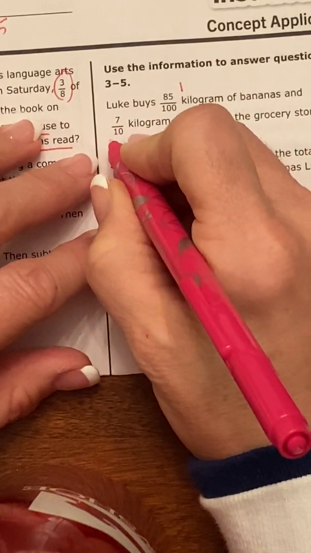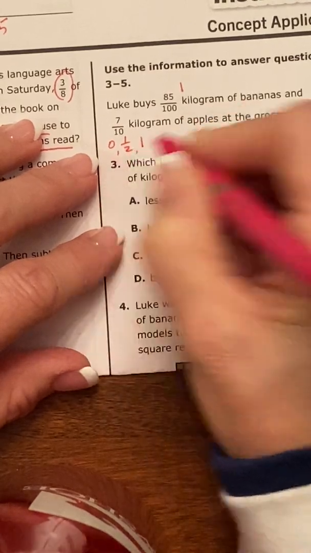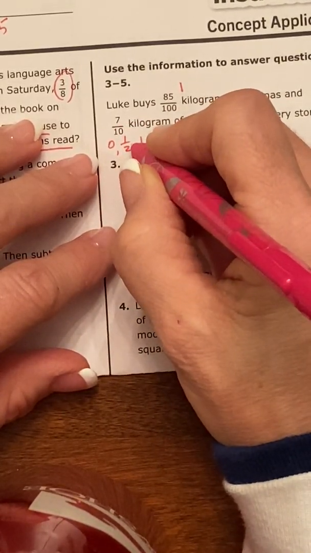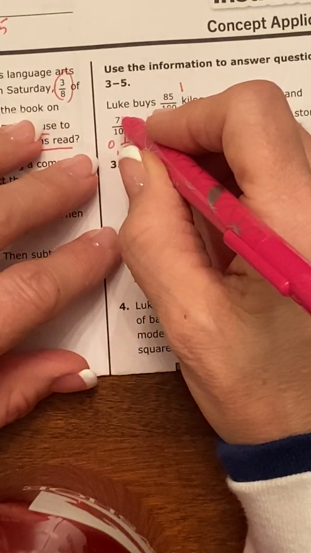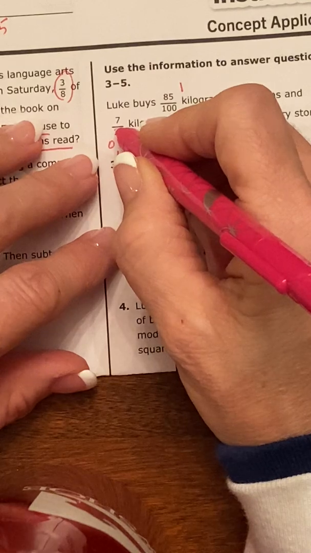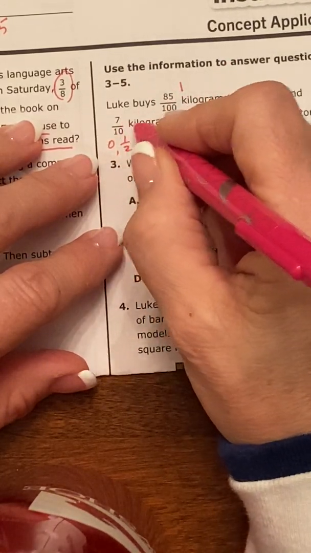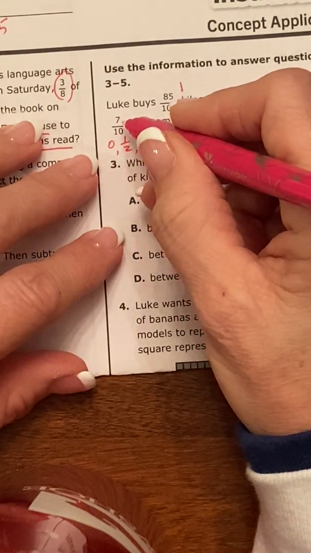Okay, so think of it like this. Is 7/10 closer to 0, 1/2, or 1 whole? Well, exactly 1/2 would be 5/10. Well, 7/10 is only 2/10 away from being at the halfway mark. But to get up to a whole, it would have to add 3 to the 7 to make it 10/10.